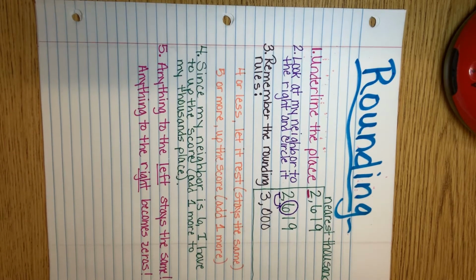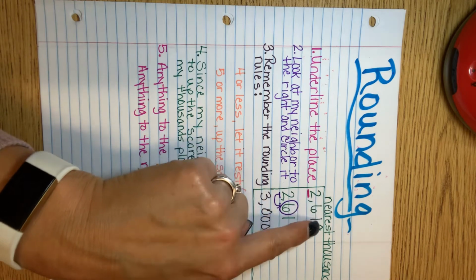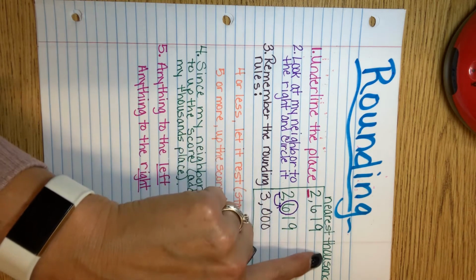Hi boys and girls. Today I'm going to show you the rules for rounding. When we are rounding, we first need to recognize what place value it is that the question is asking us to round to. In my example, we're going to round to the nearest thousand.